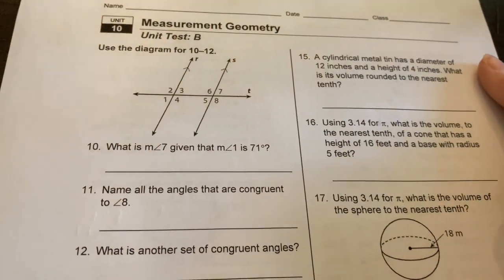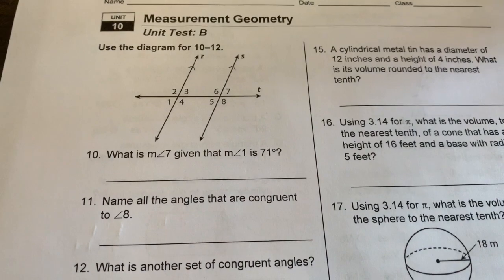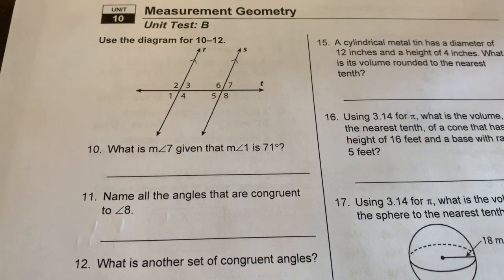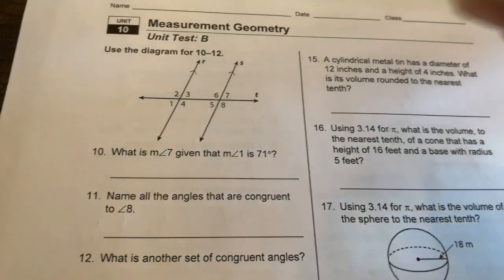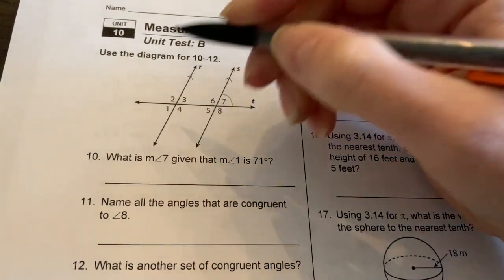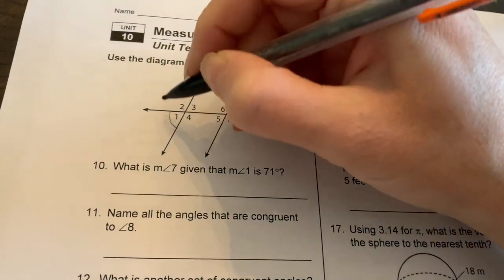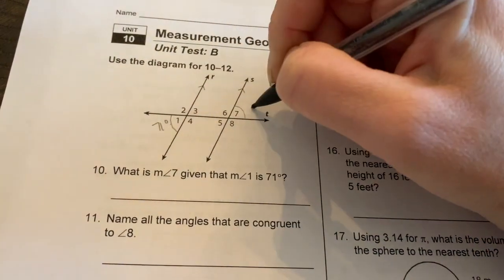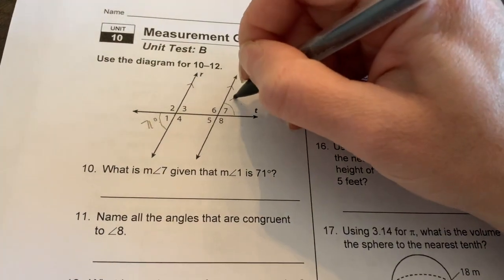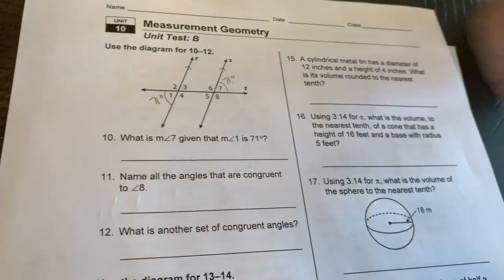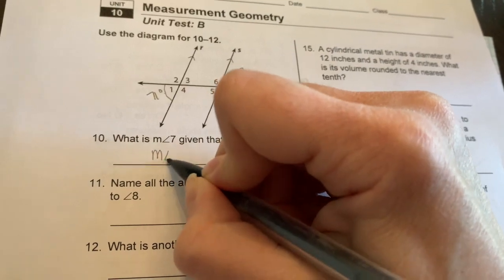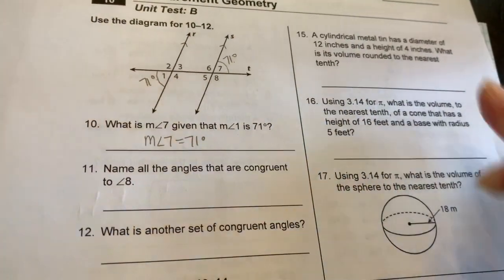Okay guys, so the back of the test, we have a diagram with parallel lines cut by a transversal. What's the measure of angle 7 if we're given that angle 1 is 71? These are alternate exterior angles, so they're equal. So this is going to be 71 degrees as well. No work required. So the measure of angle 7 is 71 degrees.